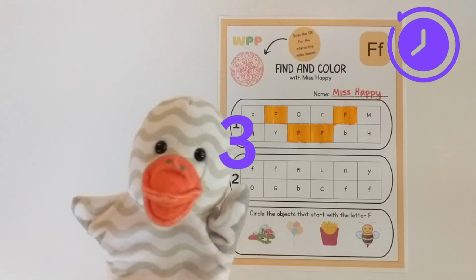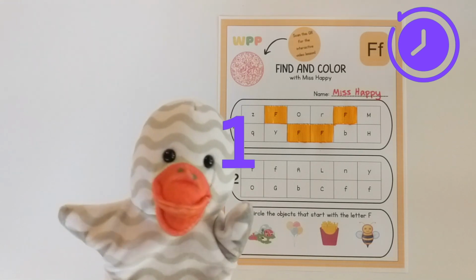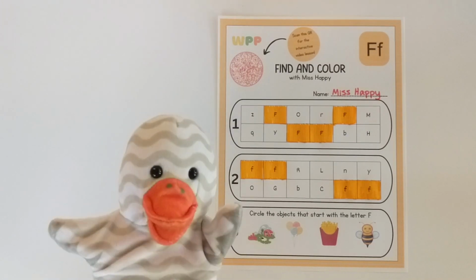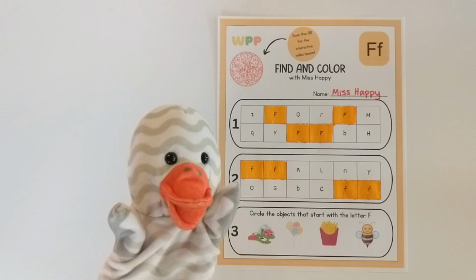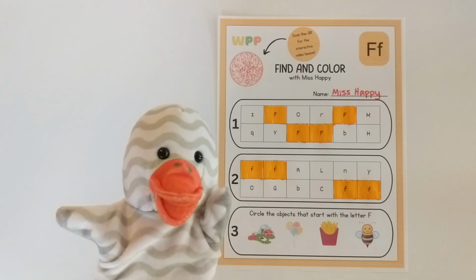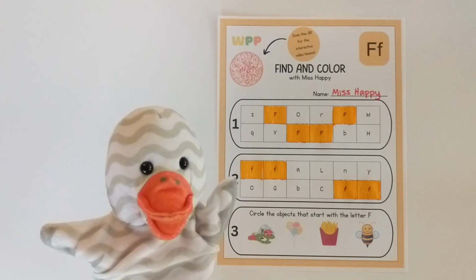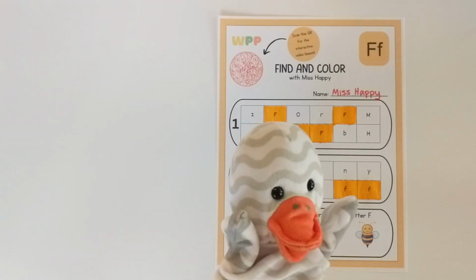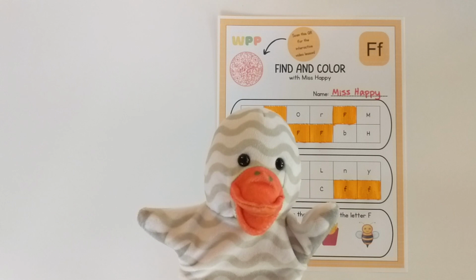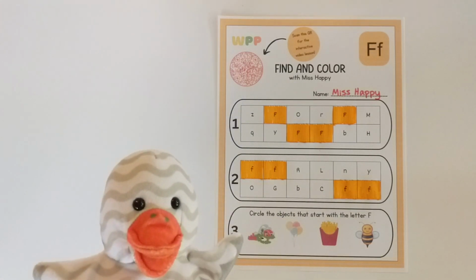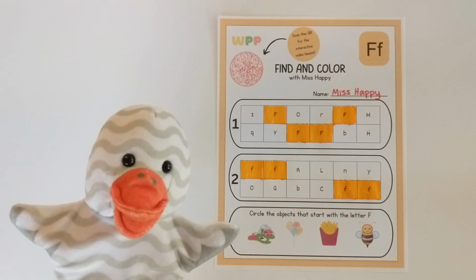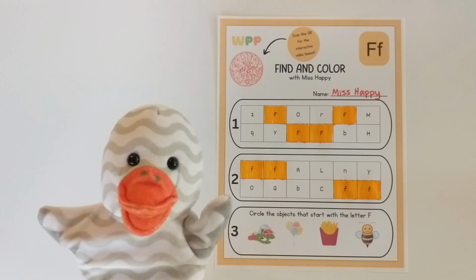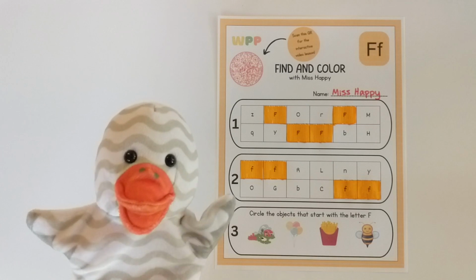And you can pause the video here and start it back up when you're finished. Did you find all 4 lowercase f's? Great job! There are 2 in the top row right next to each other and 2 in the second row also next to each other. The last bubble in this worksheet is bubble number 3, and there are 4 objects, and we are looking for the objects that start with the letter F.